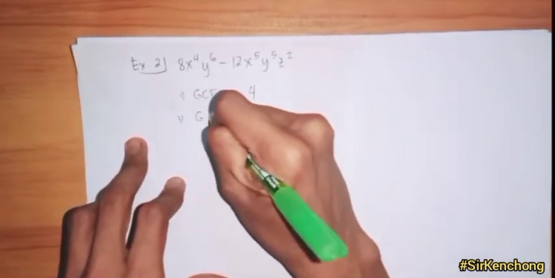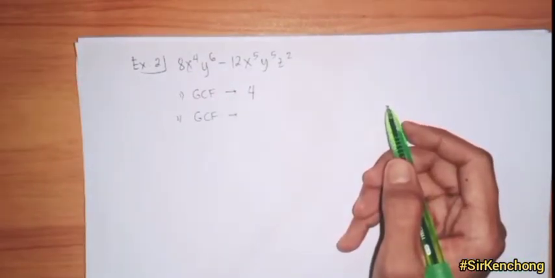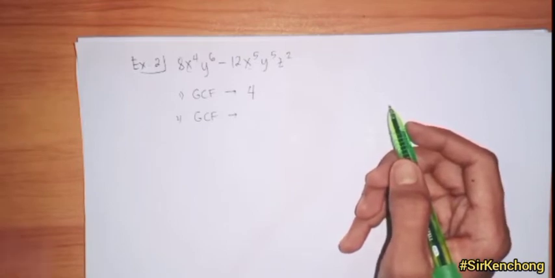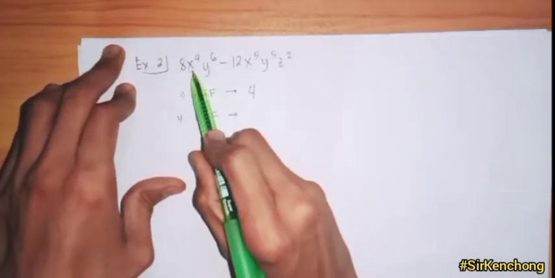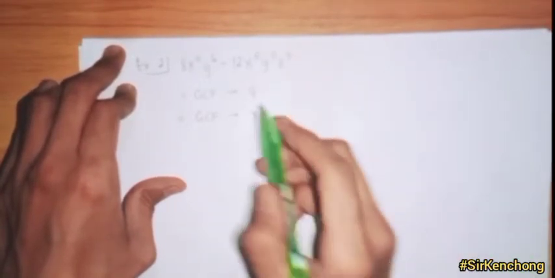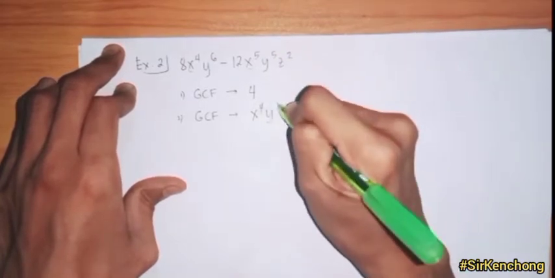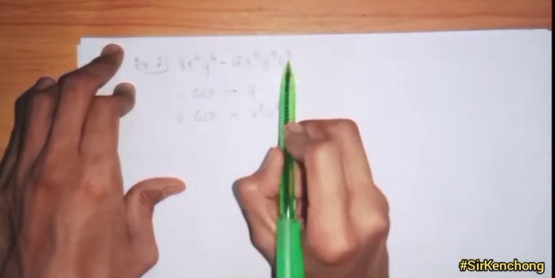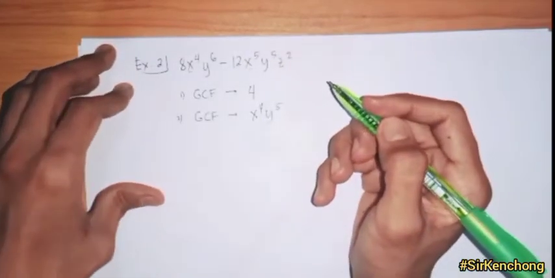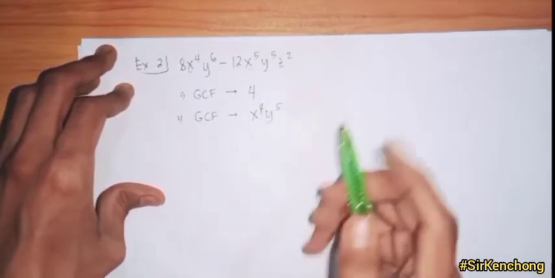Next, GCF naman ng mga variables natin. So, in finding for the GCF of the variables, hanapin natin yung may pinakamaliit na exponent that appears in all the terms of the polynomial. So, for variable x, ang pinakamaliit ay yung to the 4th power. So, x to the 4th. Variable y to the 6th or y to the 5th. So, yung 5th power. Yung z naman, hindi common yung z kasi walang z dito. So, hindi siya parte ng GCF. Ito lamang ang GCF ng ating variables. X to the 4th power, y to the 5th power.